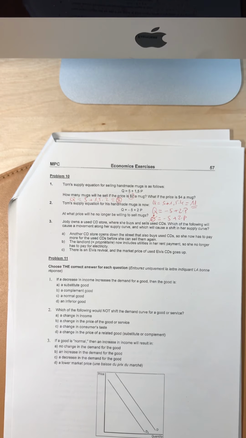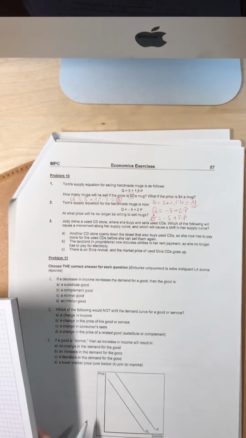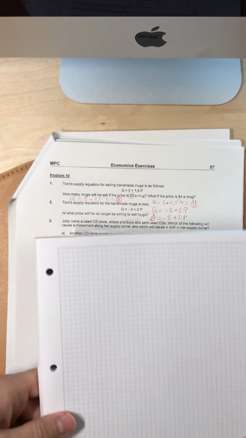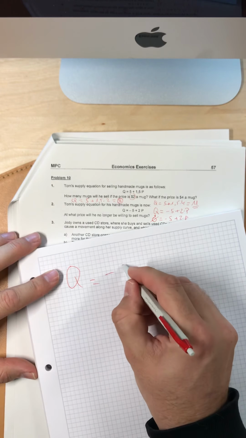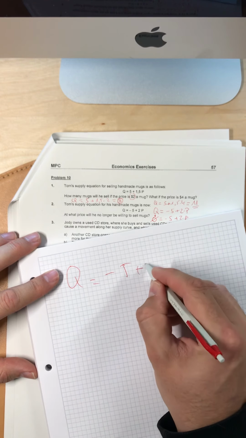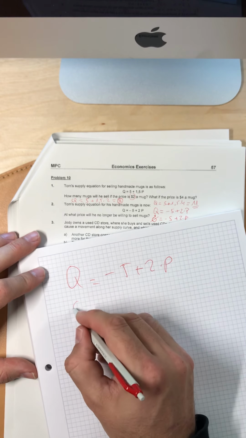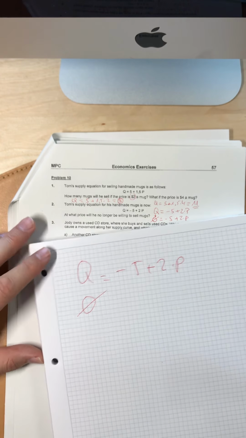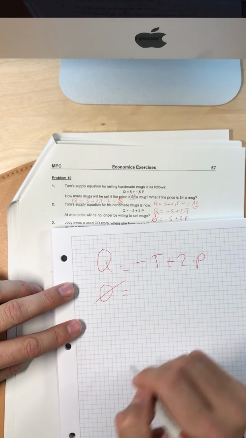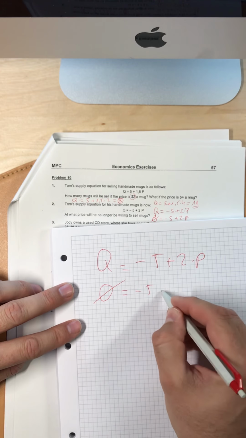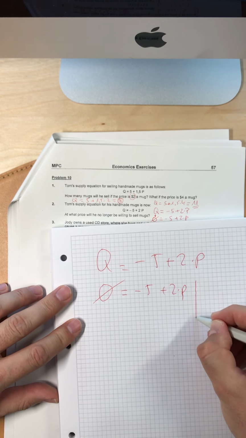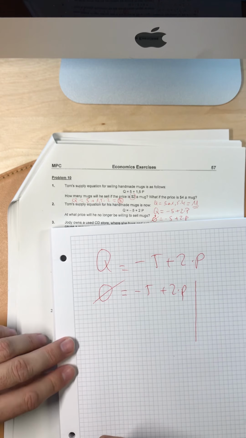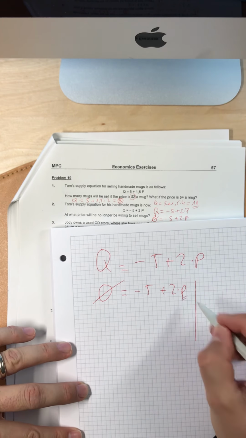So Q, once again, is minus 5 plus 2 times P. If we want to have a 0 quantity supplied, you have this little equation and you are going to solve it, résoudre, to get the price.